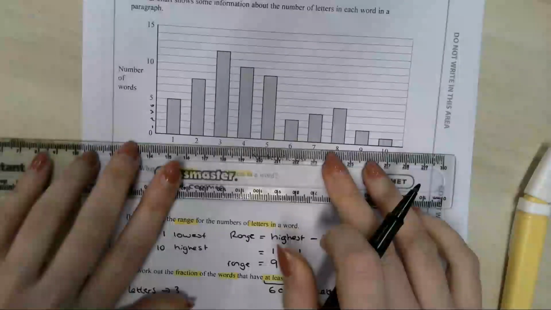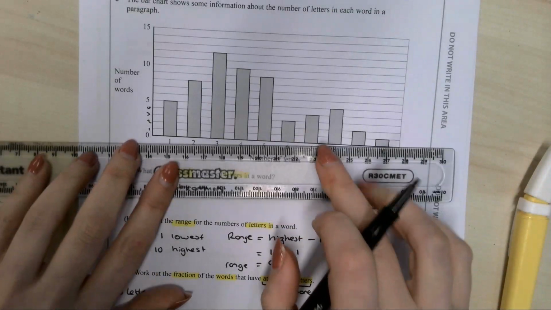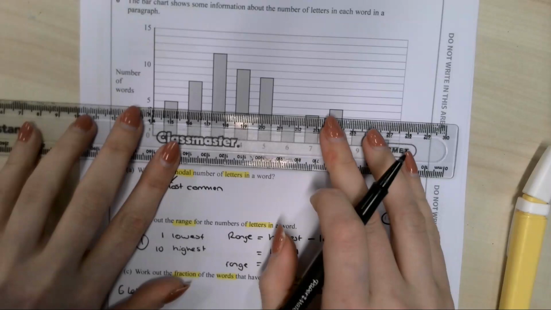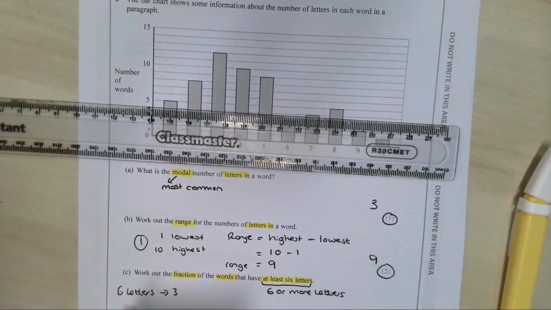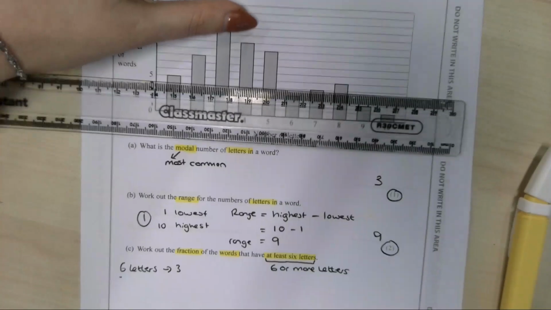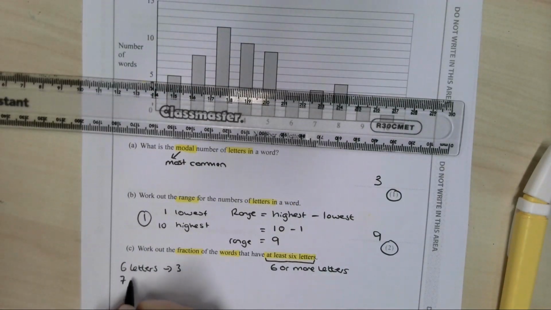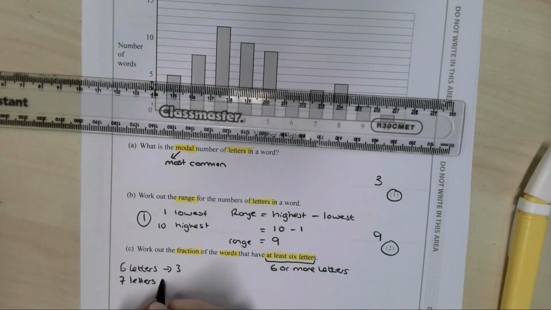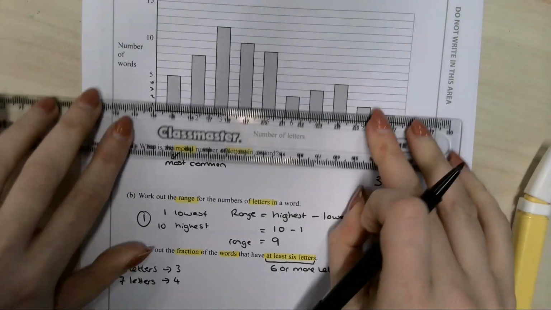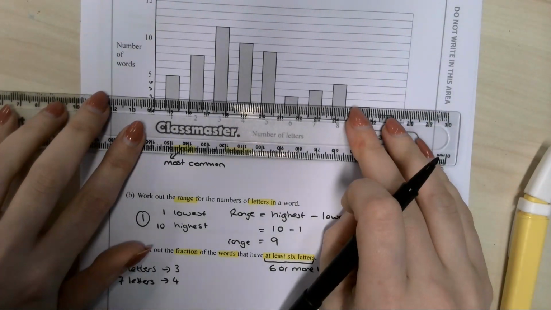Okay, if I look at 7 letters, 1, 2, 3, 4. 4 words have 7 letters. I'm just making a note of that down here. Okay, 8 letters then. 1, 2, 3, 4, 5.